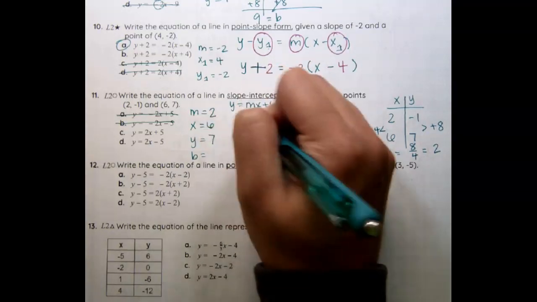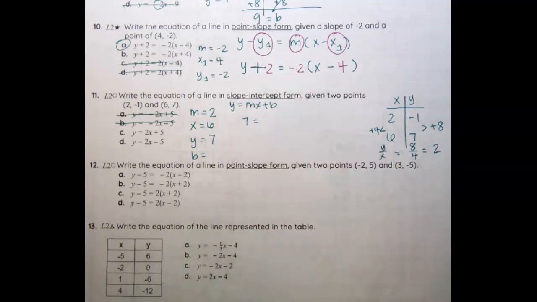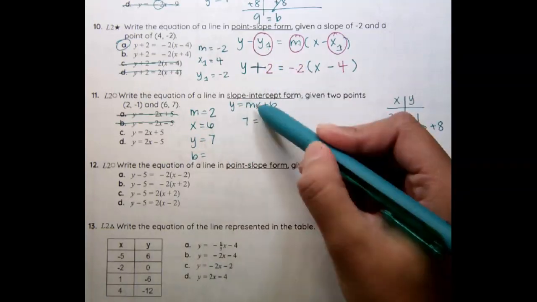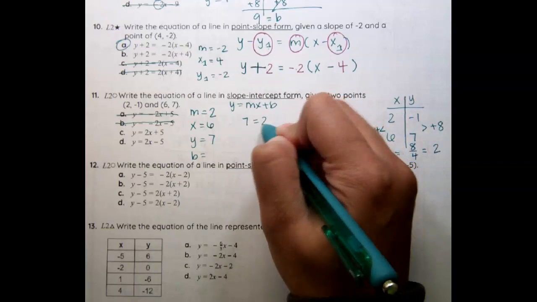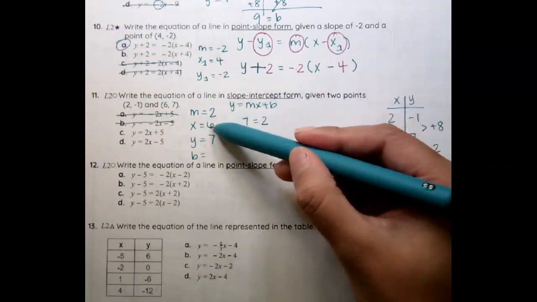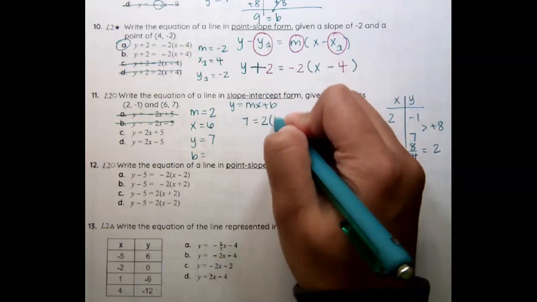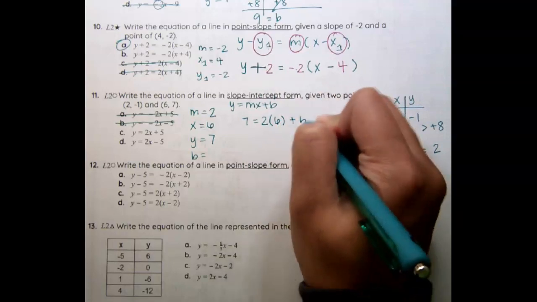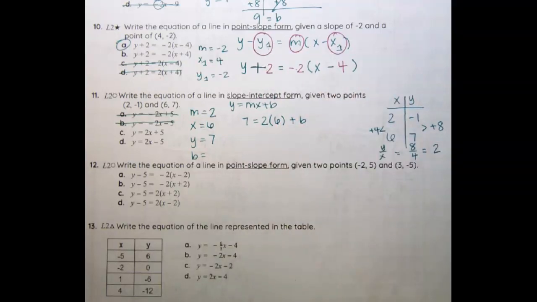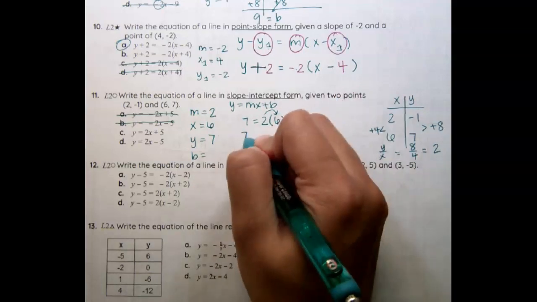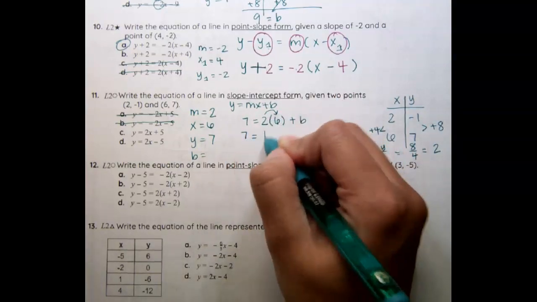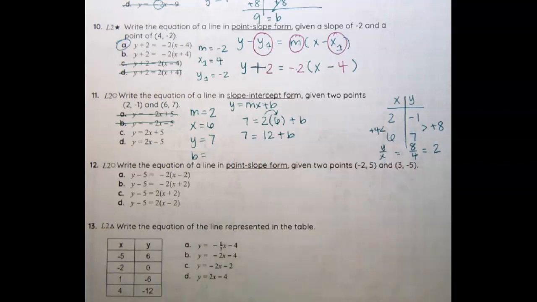So instead of y, I'm going to write 7 equals, instead of m, I'm going to write 2. Instead of x, I'm going to write 6, but I need to make sure I use parentheses, and then plus b. Parentheses tell me to multiply or distribute. So 7 is going to stay the same. 2 times 6 is 12 plus b.